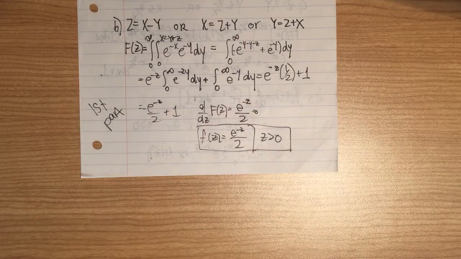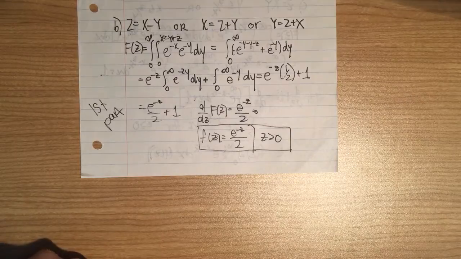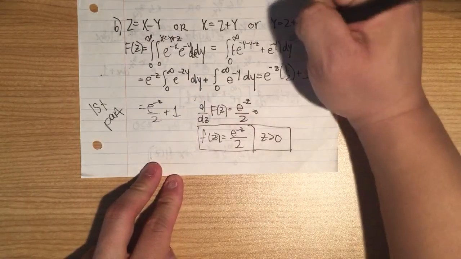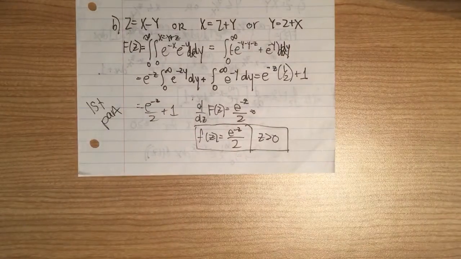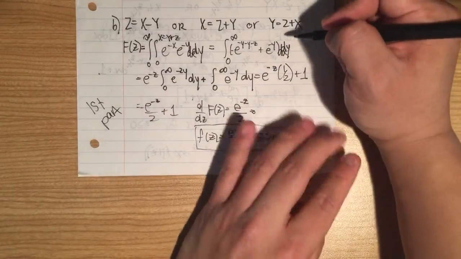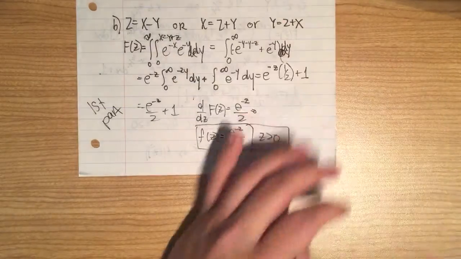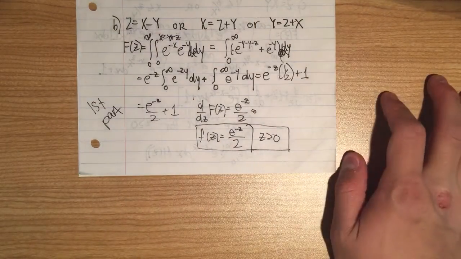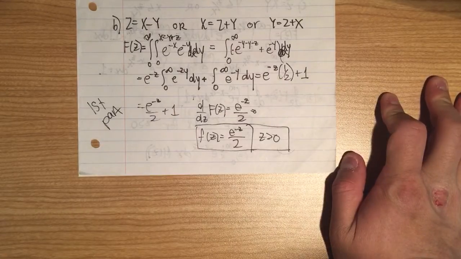for, I think I may have missed something. Let me check in my scratch work. Yes, I did miss something. So, okay, there should also be a dx in here. Sorry. There should be a dx in there. So, all right. Basically, you just evaluate this integral to find the probability mass function.